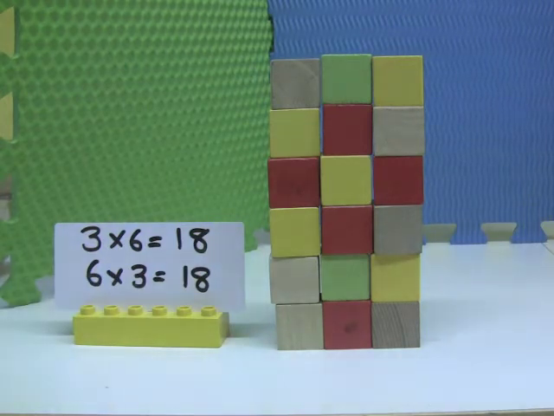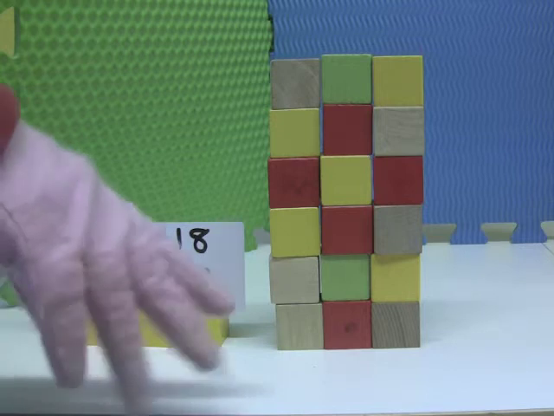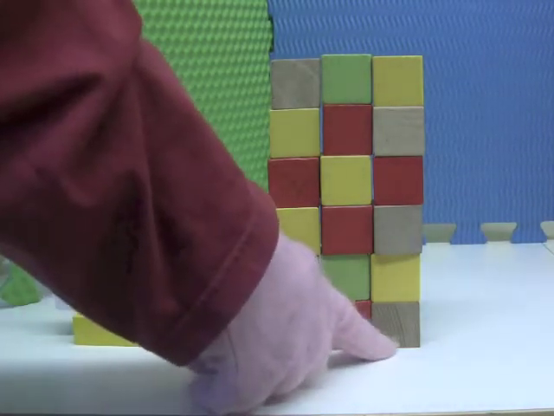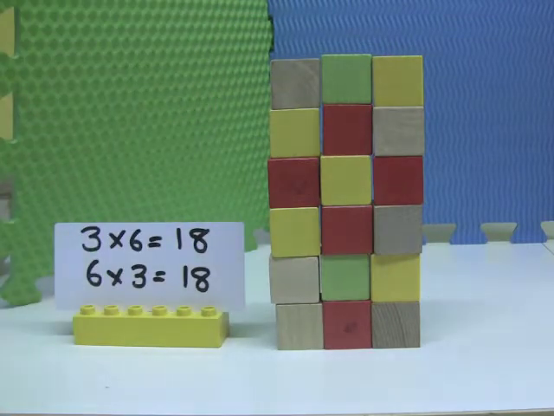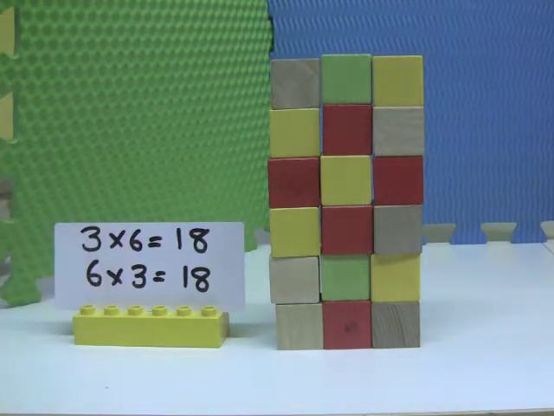Try it with your Lego. Turn your baseboard the other way around so that you have a tall rectangle instead of a short, flat one. You haven't changed the number of pieces of Lego, but you have changed the number in each row and the number of rows there are. And what that tells us is that 3 times 6 is the same as 6 times 3. So once we've written our sum down, we can switch these two numbers around.